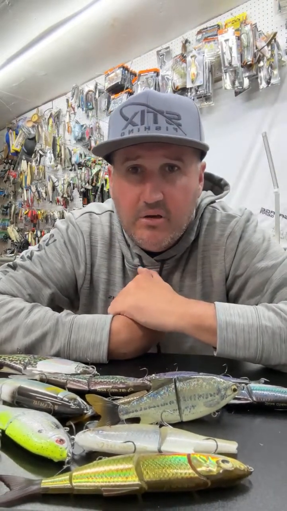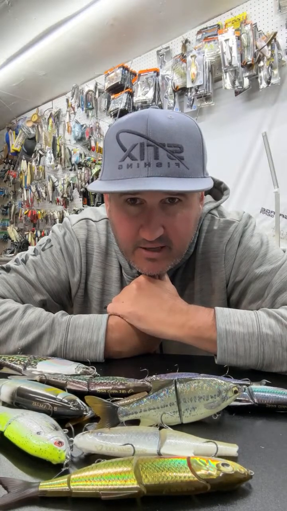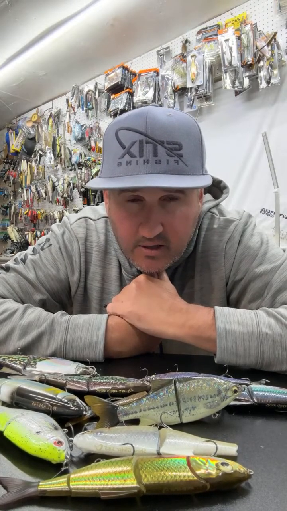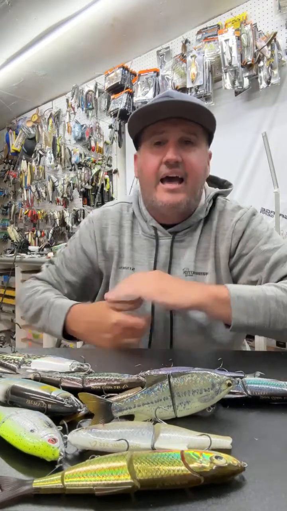Forward facing minnow, no doubt. It's basically a one-piece glide bait that has no joint. Inspiration comes from one-piece musky glides. Ah, I get what you're saying. Hold on.